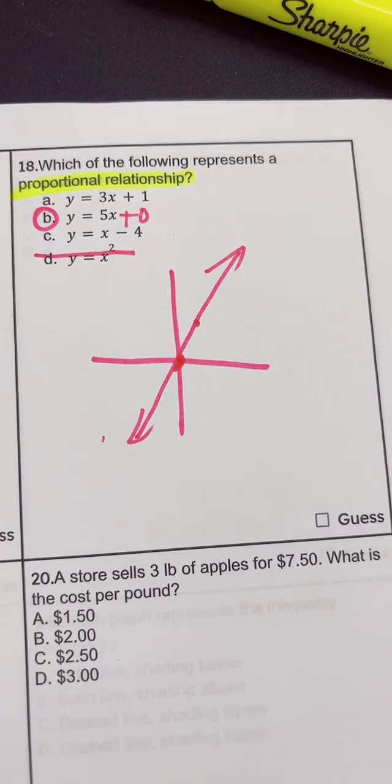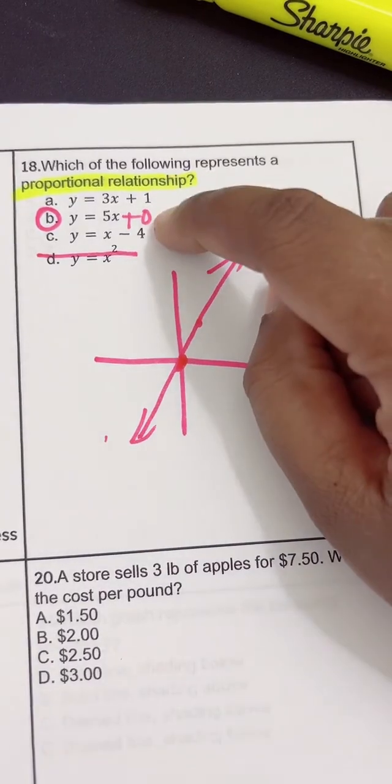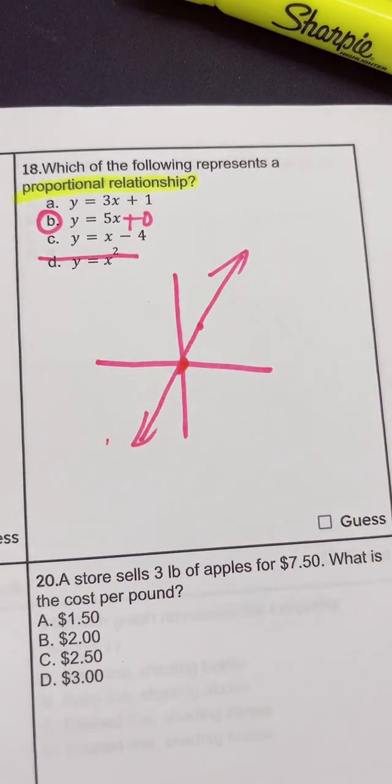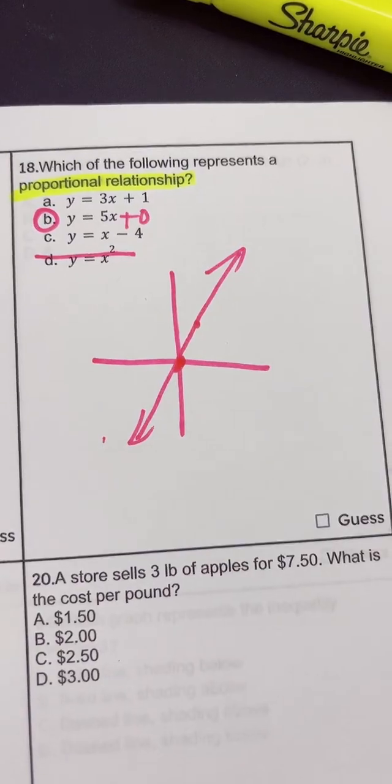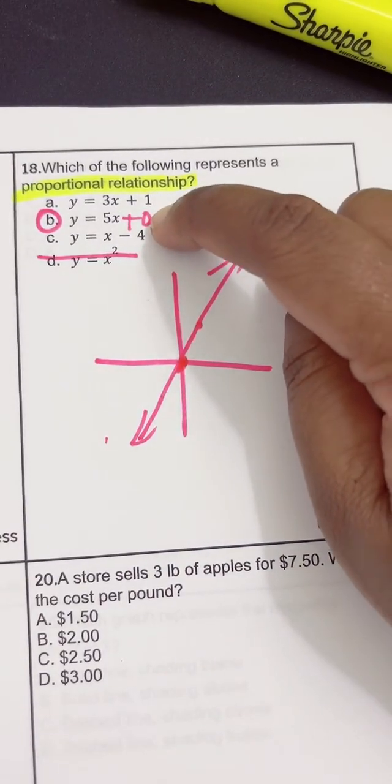I'm not sure if D is, because I think it has to be linear. I'm not sure if it can be a quadratic for a proportional relationship. Somebody has to check that. That's what I need to have checked, because then it would be B and D. B is linear. Yeah, B is linear. That's why I'm circling B.